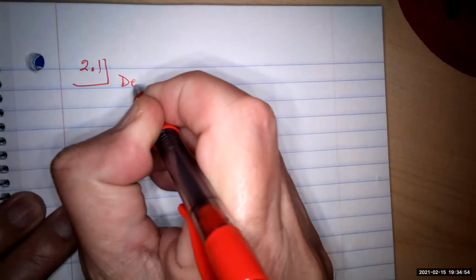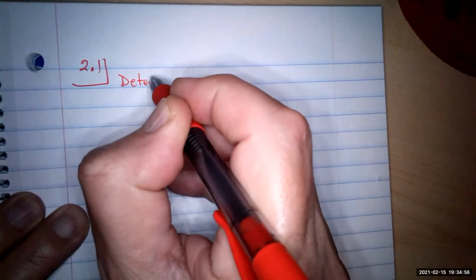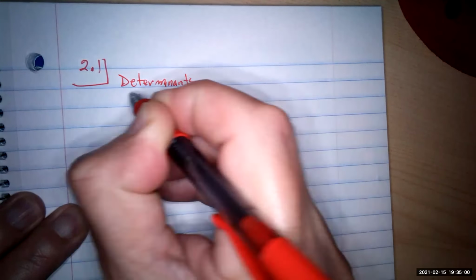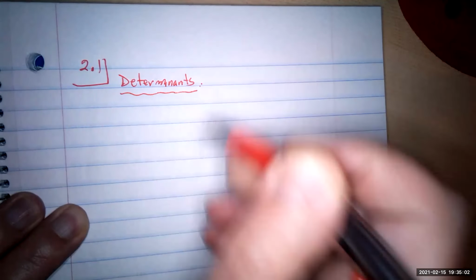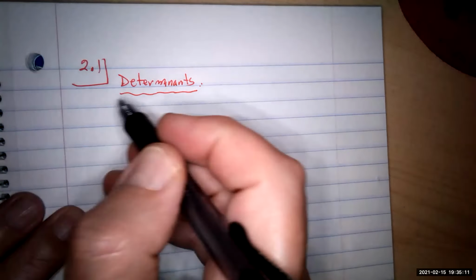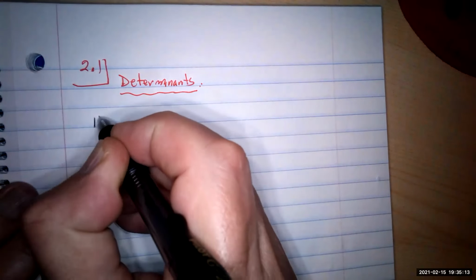So it's 2.1, and the idea is what is the determinant of a matrix. Okay, so what is going to be the determinant of a matrix? There are different ways to define the determinant of a matrix. So we get it step by step, and this is going to be a full version. So we go for the first part.